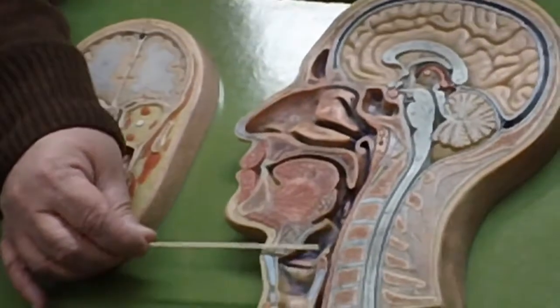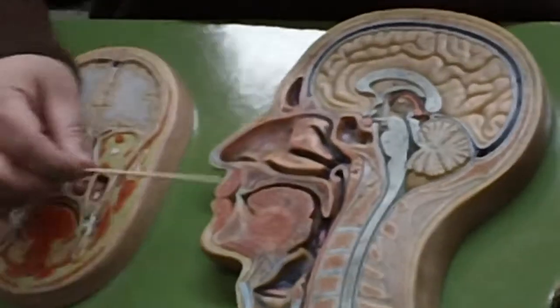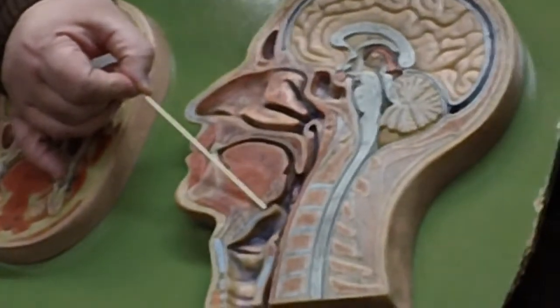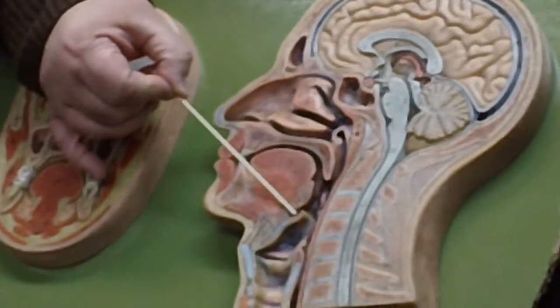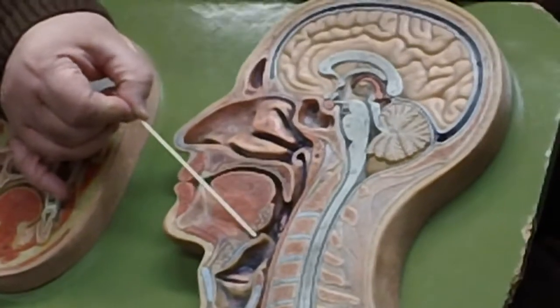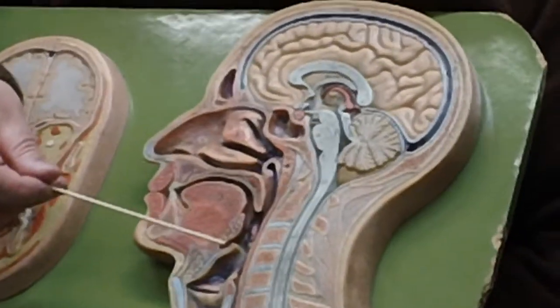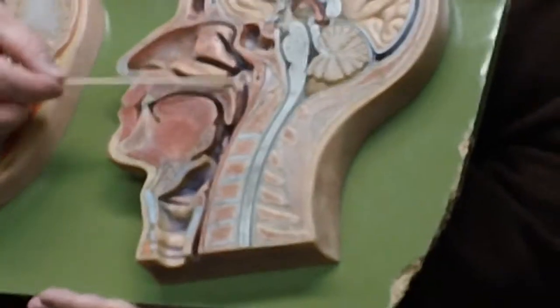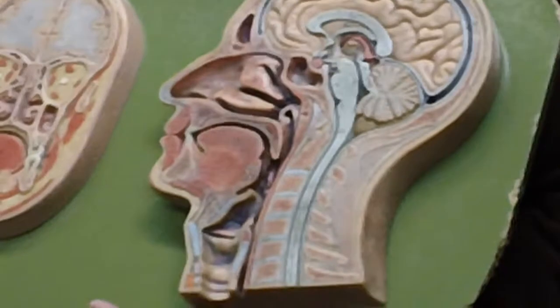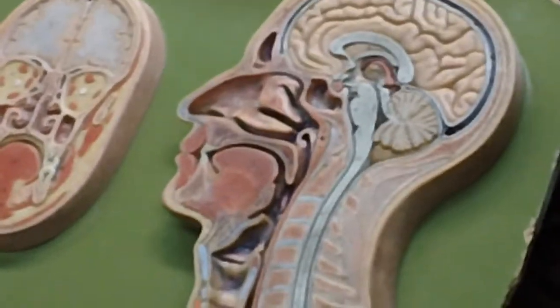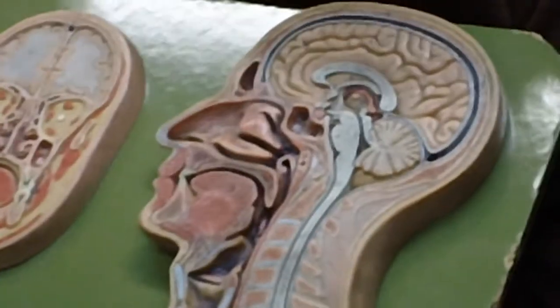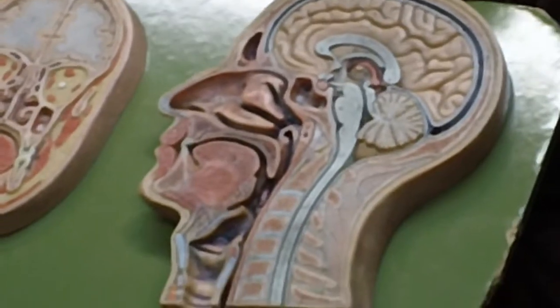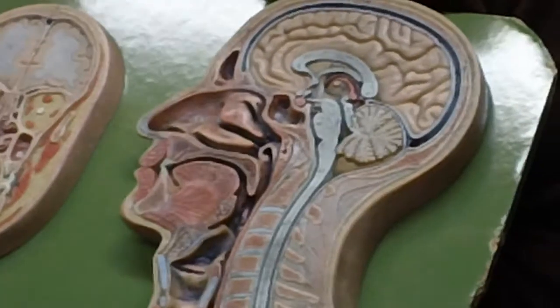Now you're going to come down, and here's your larynx in here. This little structure here is the epiglottis. The epiglottis is going to cover over the airways when you're swallowing. Here's the esophagus. So the pharynx is really a common pathway for both air and food. You don't want food in the nasopharynx. We'll talk more about that when we do digestion.